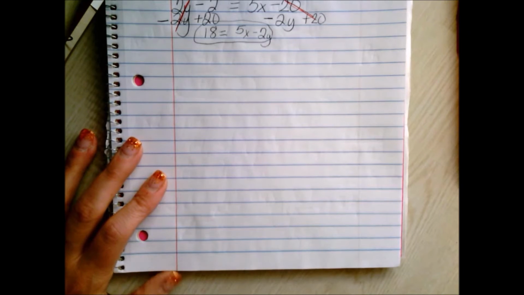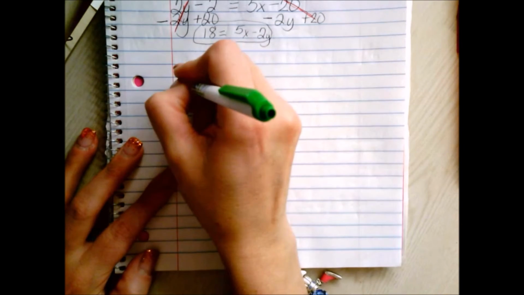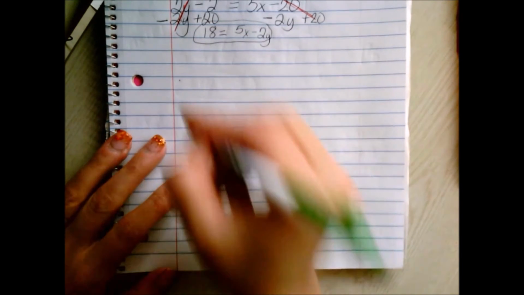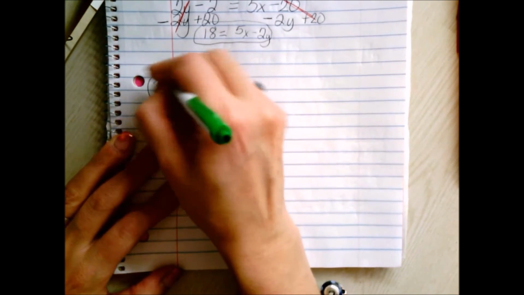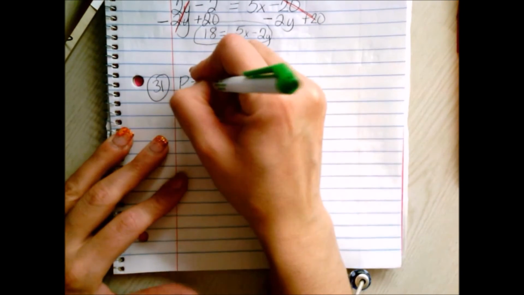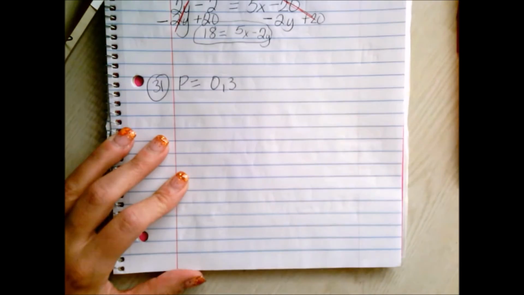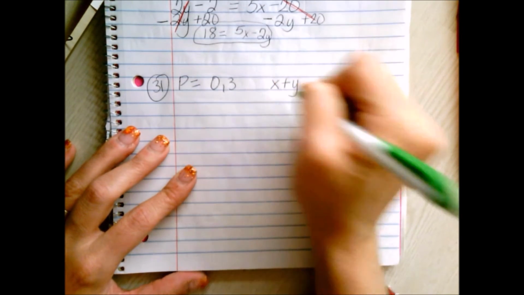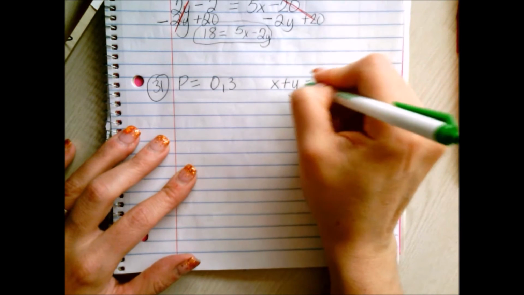So, we're going to do number 31, which is doing the same thing as example 4. Find equations in standard form of lines through point P that are parallel to and perpendicular to the line. This is 31 out of the book. The point that we'll use every time we need a point is (0, 3). The line in standard form is x plus y equals 5.